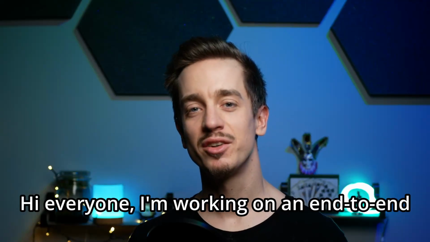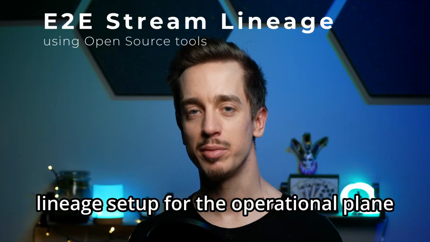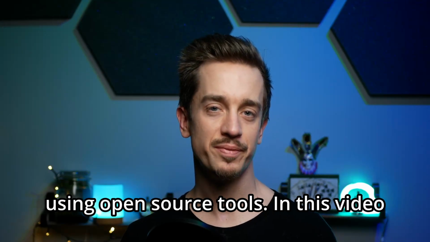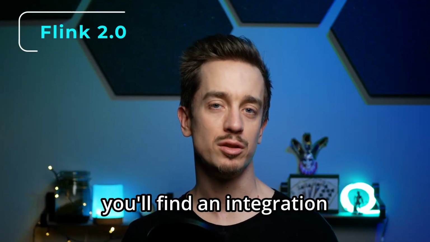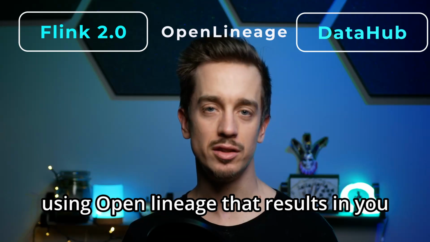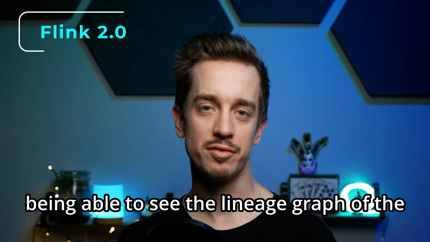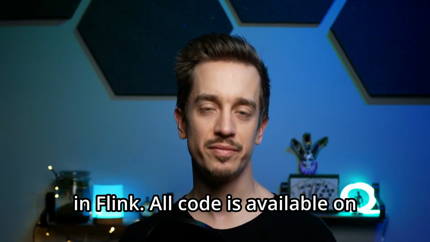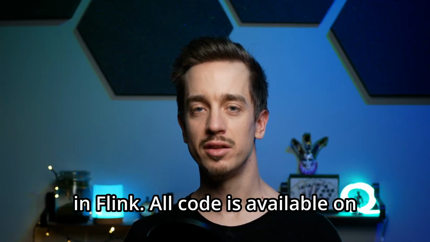Hi everyone, I'm working on an end-to-end lineage setup for the operational plane using open source tools. In this video, you'll find an integration between Flink 2.0 and DataHub using OpenLineage that results in you being able to see the lineage graph of the jobs you are running in Flink. All code is available on GitHub.